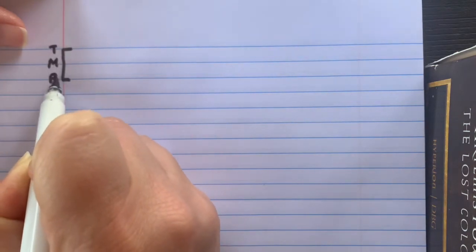Lowercase letters are the letter R, the letter N, and the letter M. So go ahead and grab your journal and a pencil and let's get started. Let's go ahead and make our bracket here with our top line, our middle line, and our bottom line.